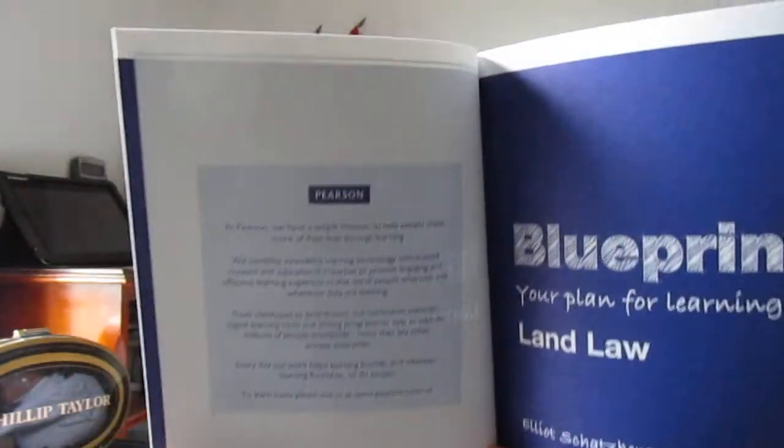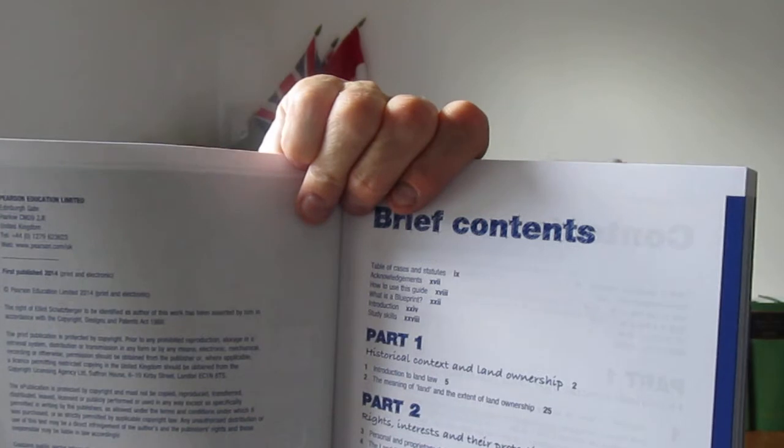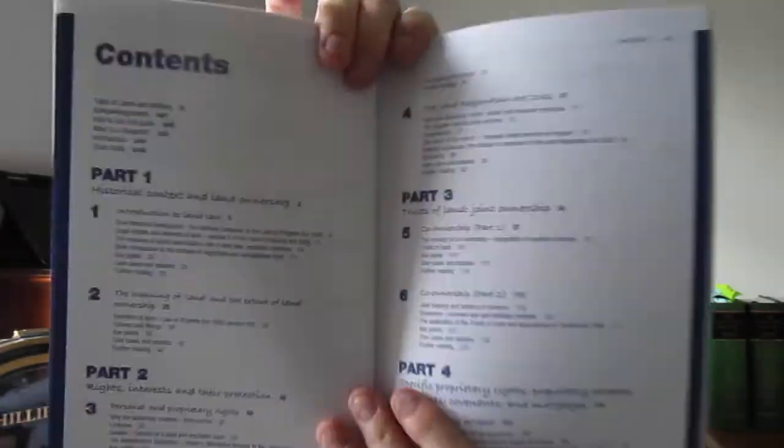You can see the mission statement from Pearson, then you've got the actual front page there, then you've got the brief contents, 4 parts which are set out, clearly covering an introduction, the Land Registration Act, co-ownership, estoppel, easements, freehold, mortgages and so forth. So you've got all of the very basic setup. That brief contents is there, then the more detailed contents are then looked at. Then you've got the table of cases, but you've got most of the stuff that you will be looking for, then statutes after that. Most of the stuff you'll be looking for for examination purposes.